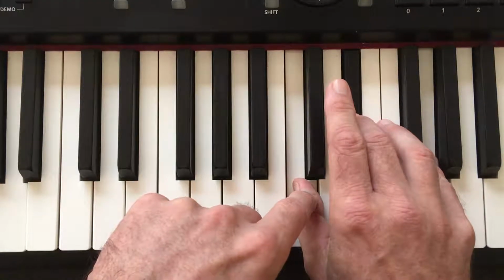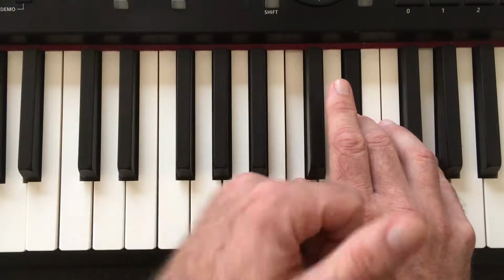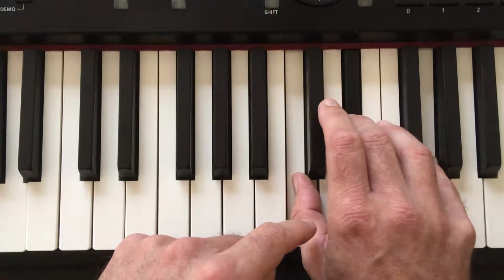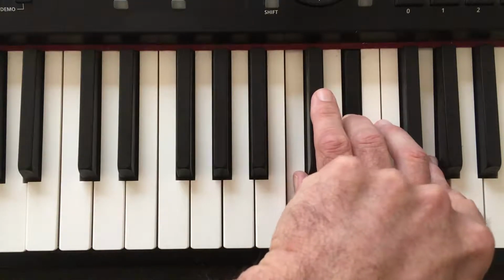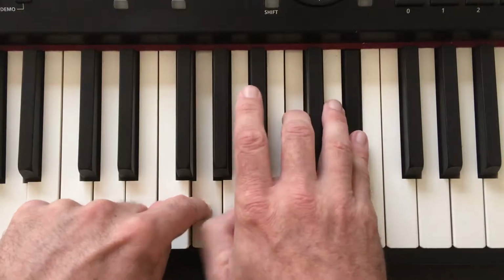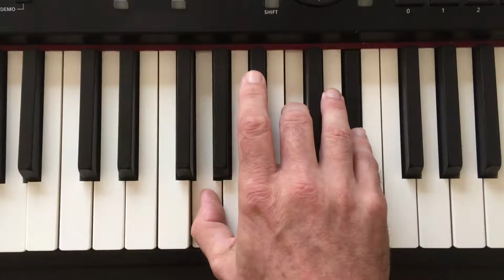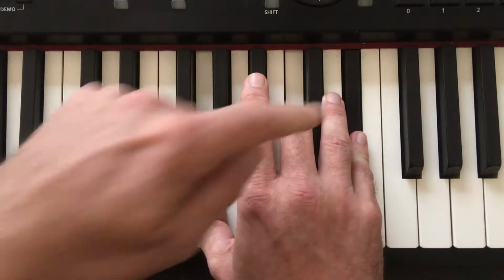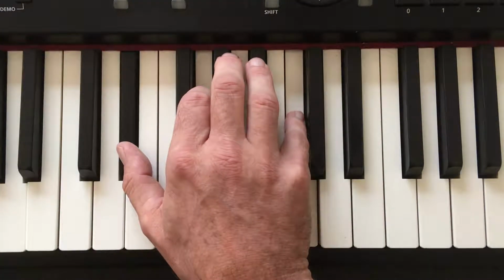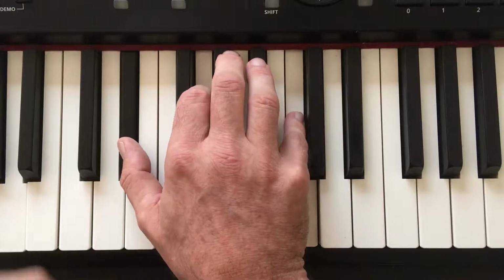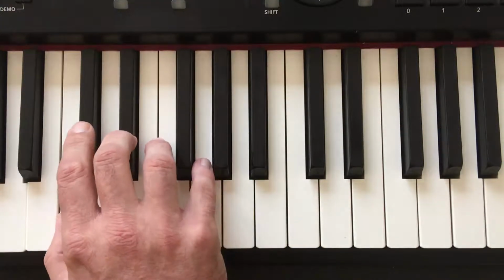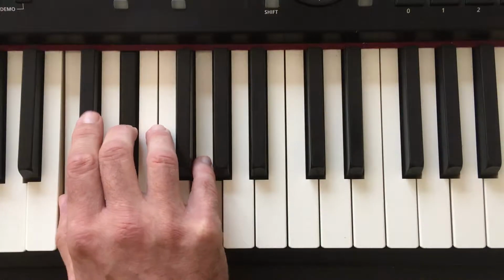Now we can of course do this backwards as well, or downwards on the piano. This is C minor root inversion. Move the top note to the bottom, like this. This is C minor second inversion. Again, move the top note to the bottom. C minor first inversion, and one more time, top note to the bottom, C minor root inversion.